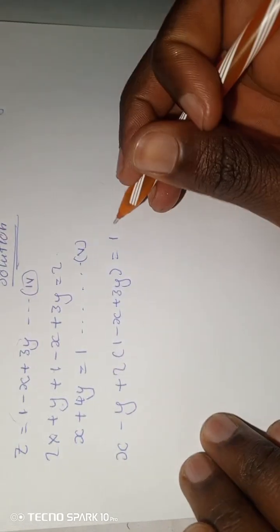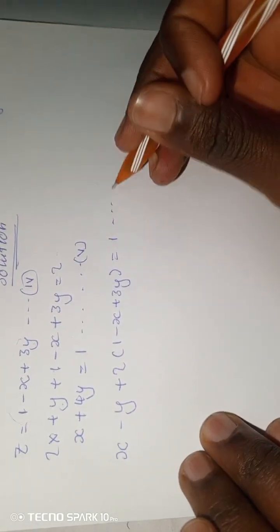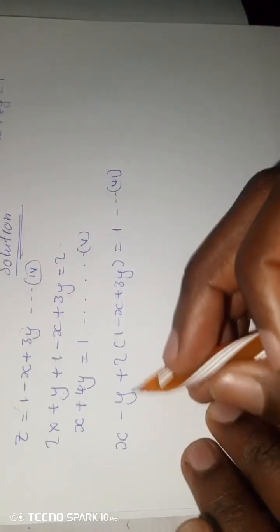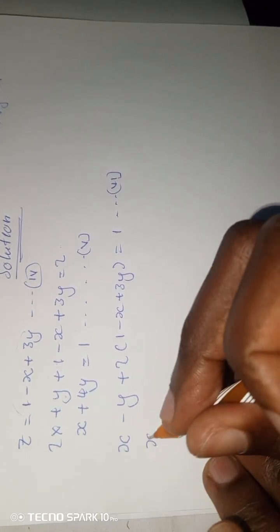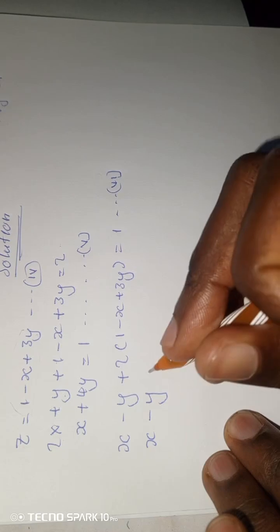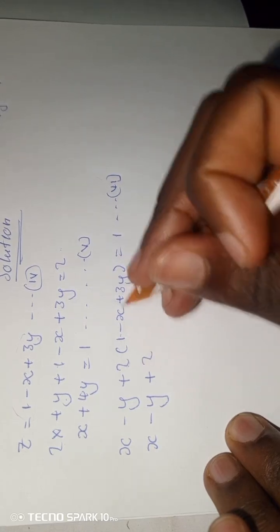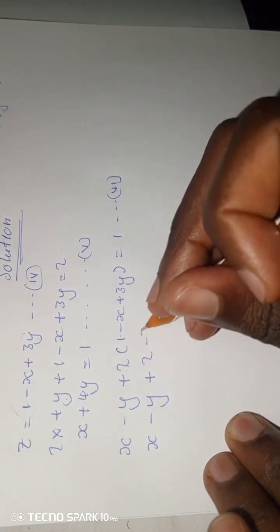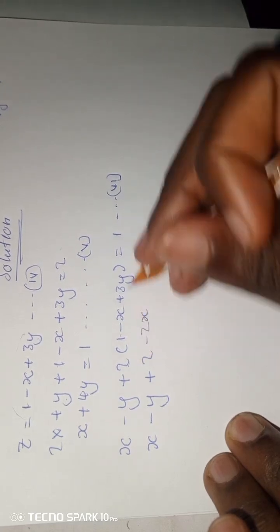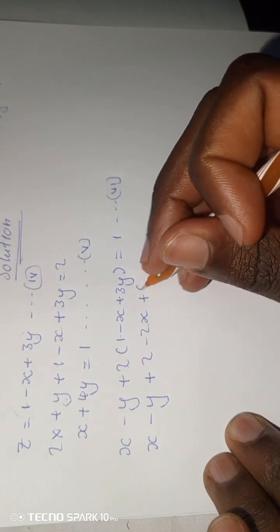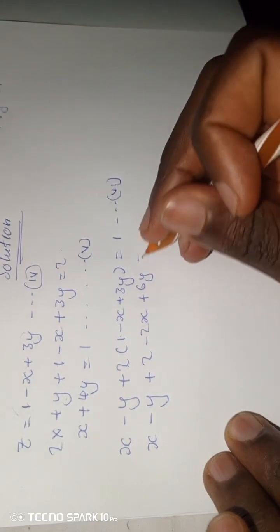So this is the equation 6 that I've formed. From here, x minus y plus 2 times 1 is 2. 2 times negative x is negative 2x. 2 times positive 3y is plus 6y, equals 1.